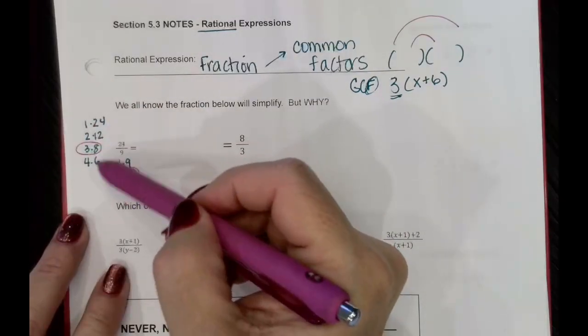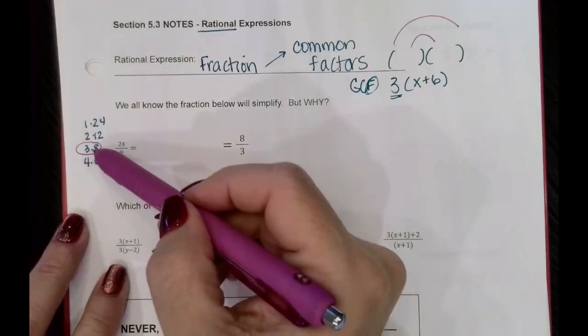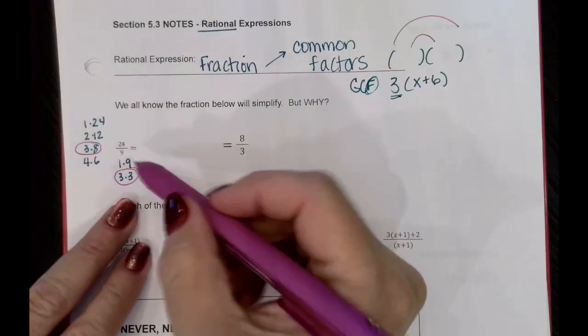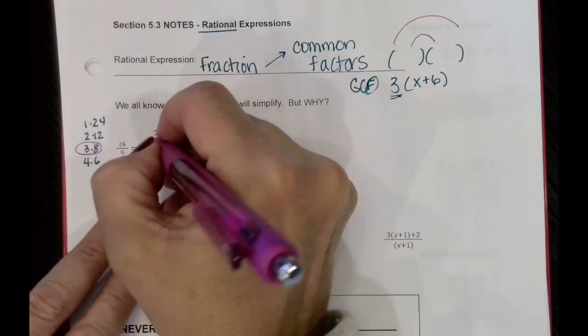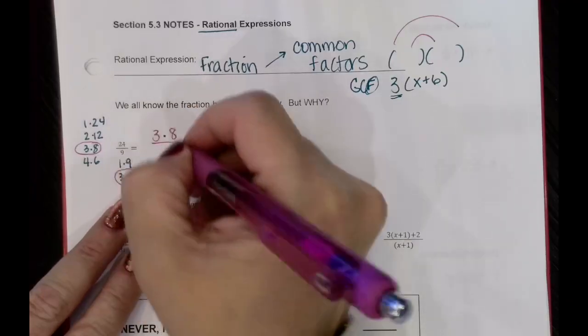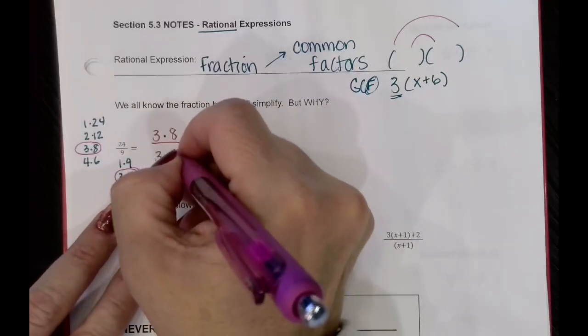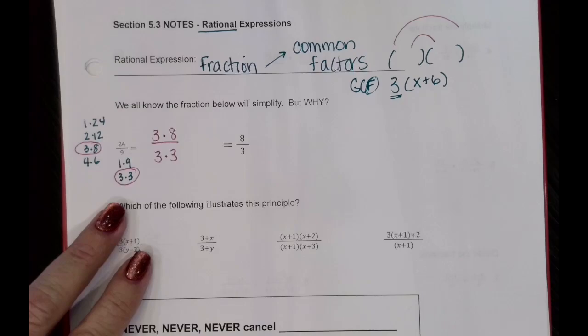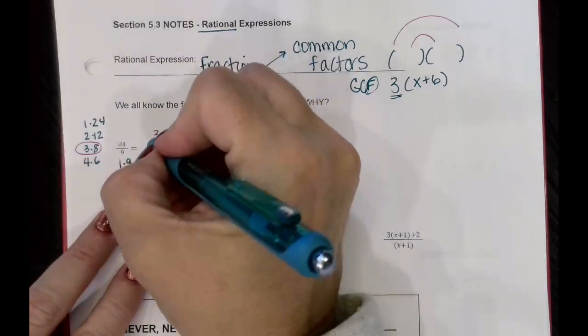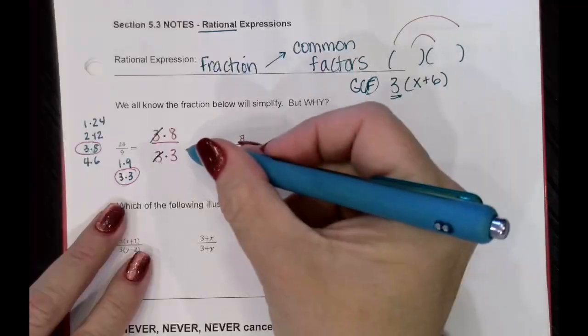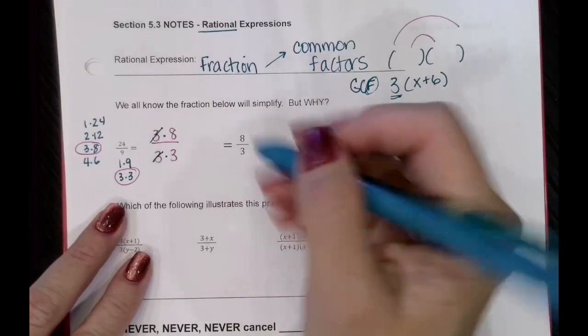I have no 9 up here, but I do have a 3. So these would be my 2 common factors. So my numerator would simplify into 3 times 8, and my denominator would simplify into 3 times 3. And so now that we're multiplying, we would say that our 3's cancel, and what we're left with is 8 over 3. And we knew that.